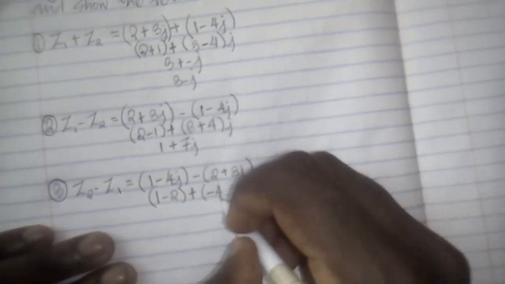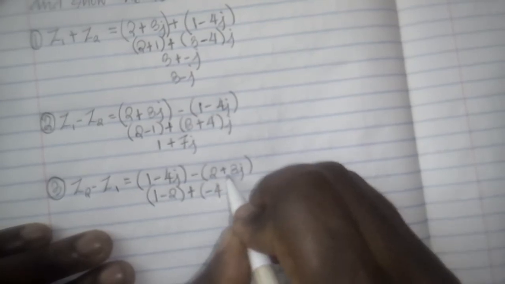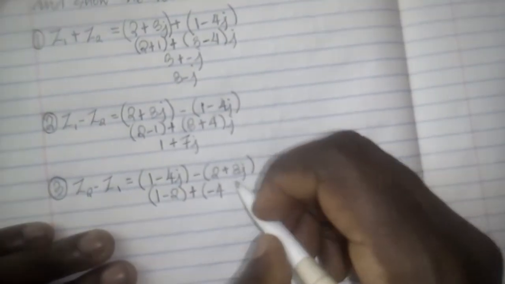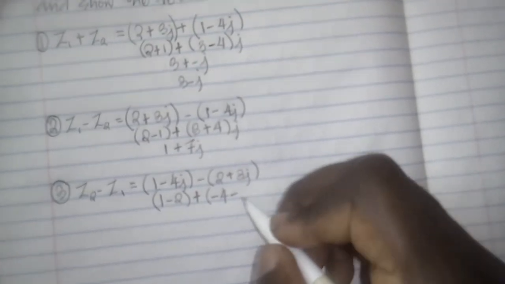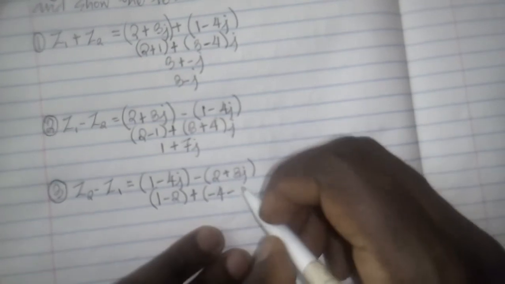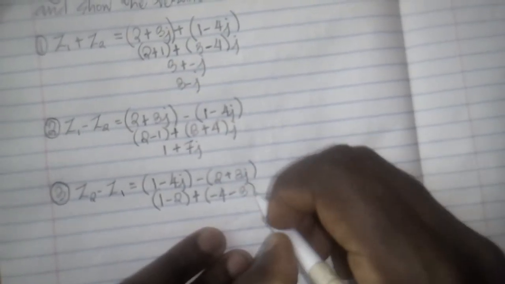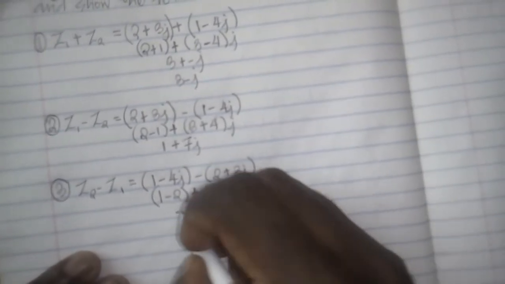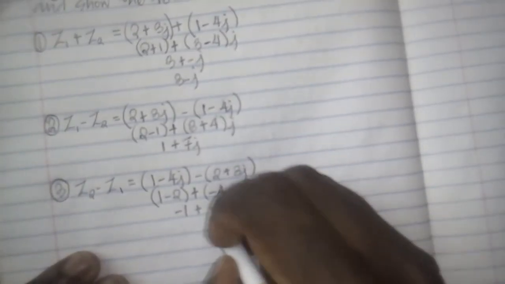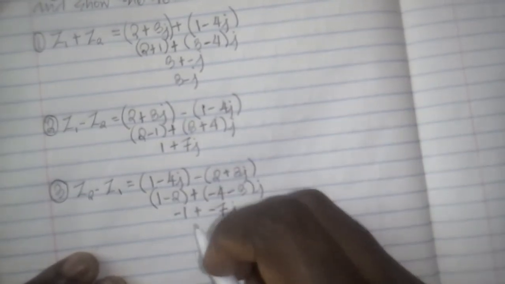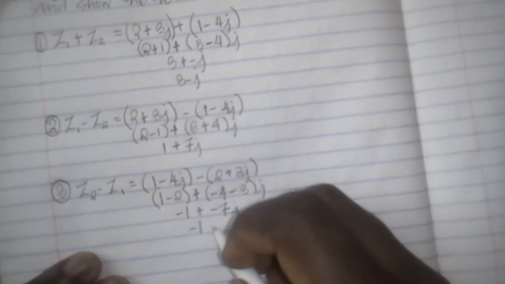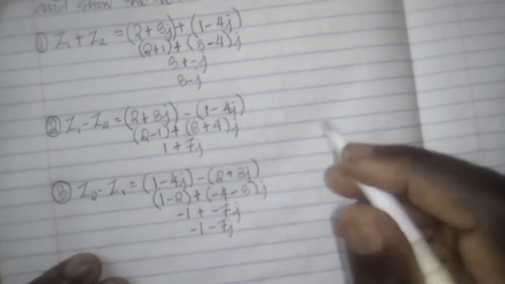Minus 4, minus times positive will be negative, so this is minus 3. Okay, to reduce to minus 1 plus minus 7j, and finally we have minus 1 minus 7j.